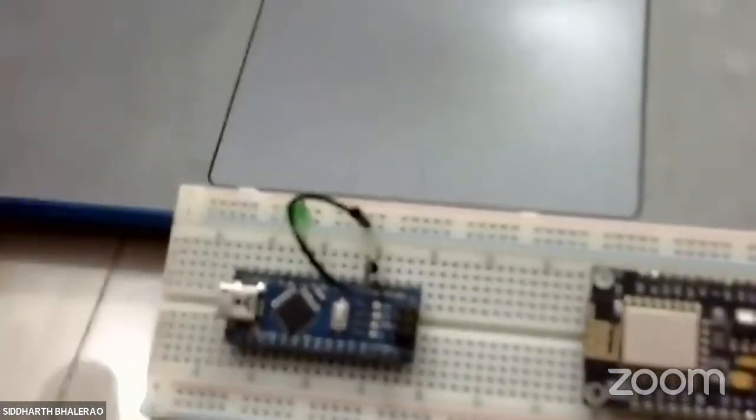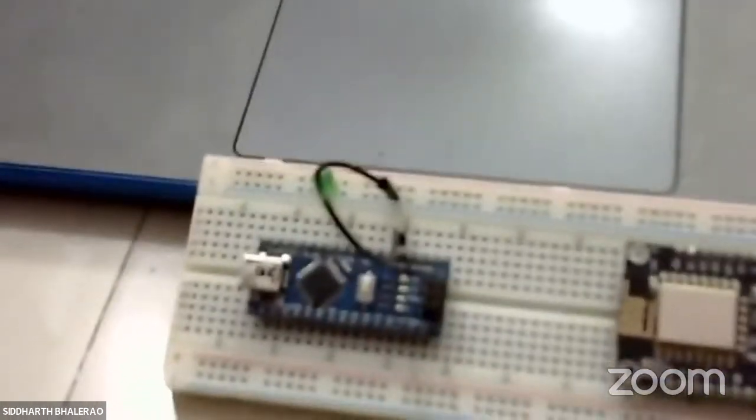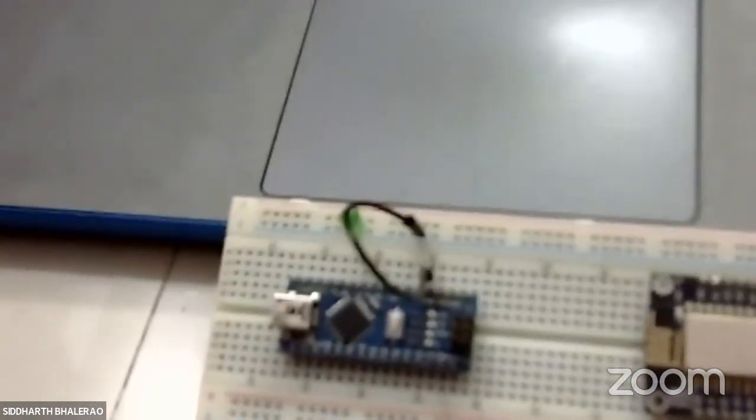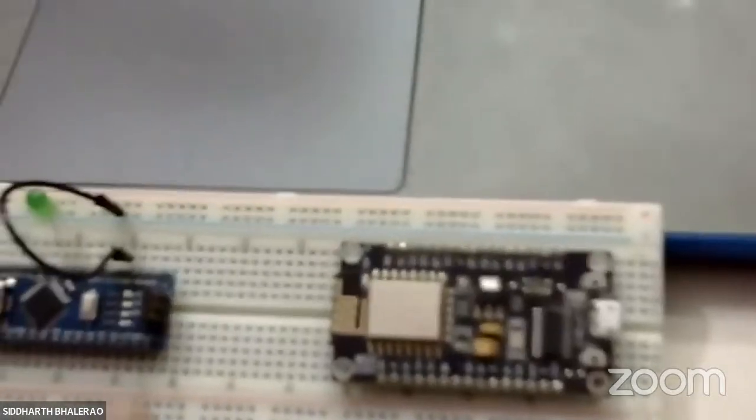So the blue chip that you can see on the screen is Arduino Nano. Arduino is also an open system, open source technology. So anyone can develop using the same specs their own chip. So people have developed different kinds of board. So this is a very small board called as Arduino Nano, and the other board, the black board that you can see on the screen is actually Node MCU development board.